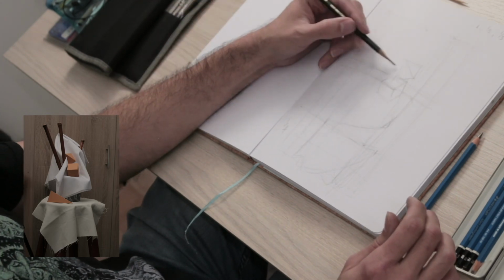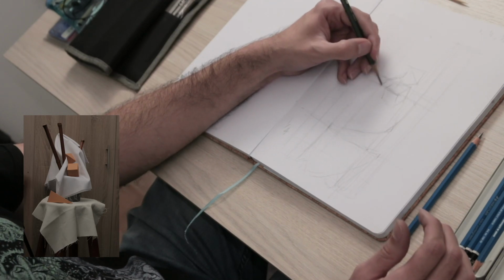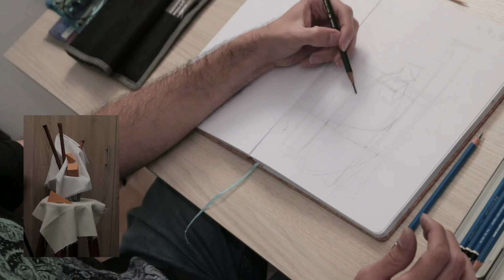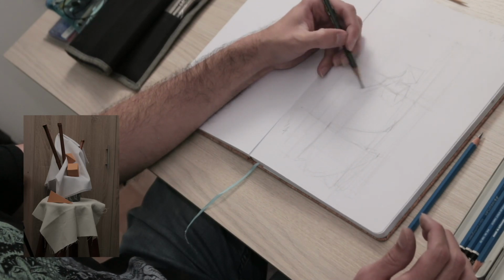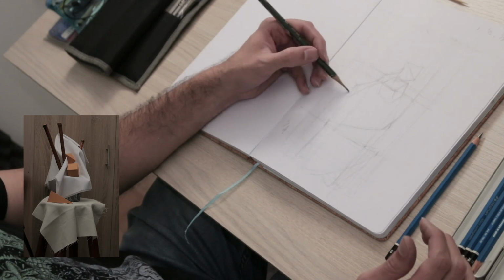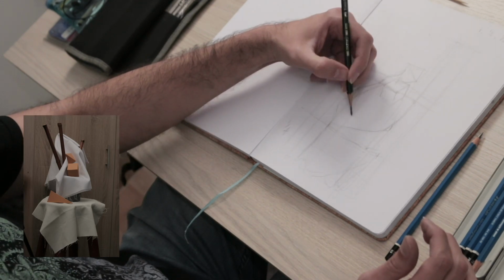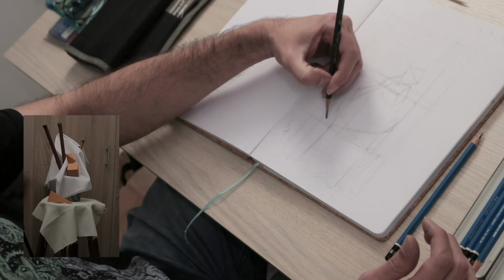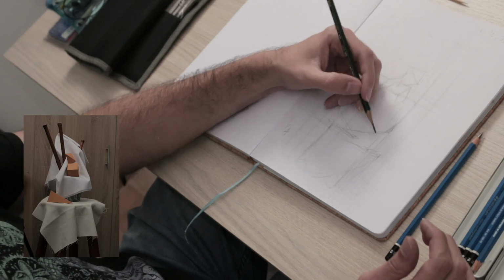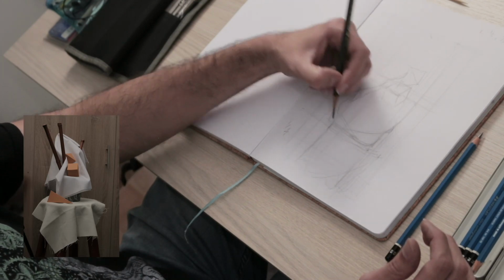We can change this and shift it all the time. That's the good thing about starting with soft and loose lines. So we have this here, and I think this goes over here. So over here in this space we have the vase.